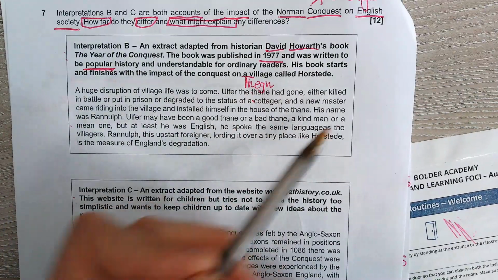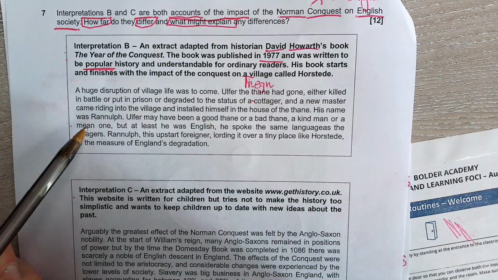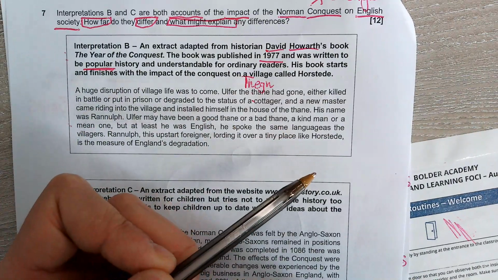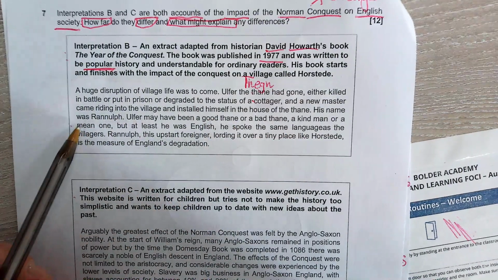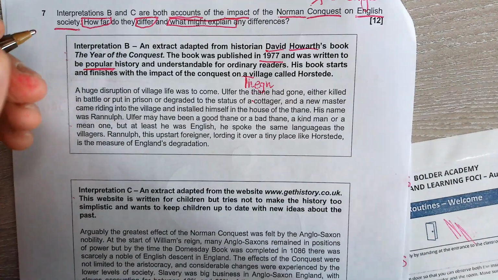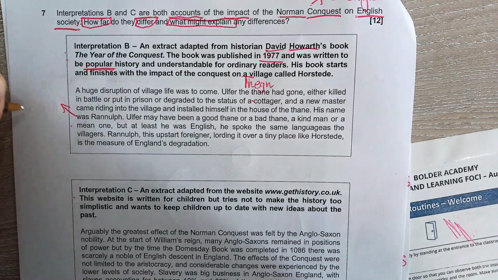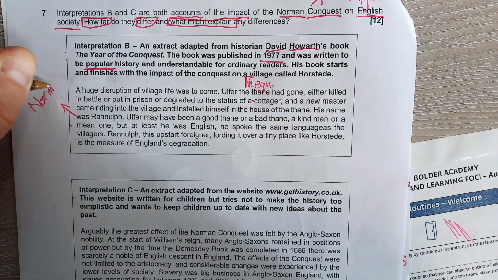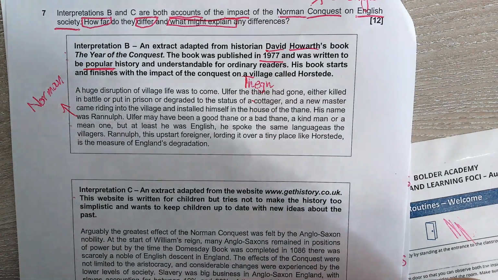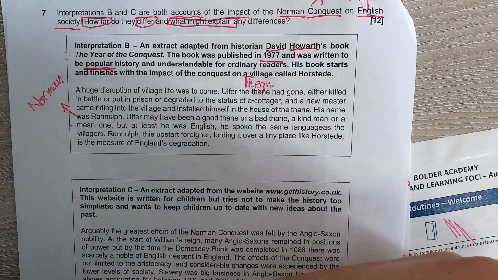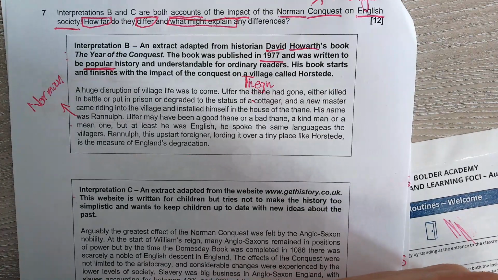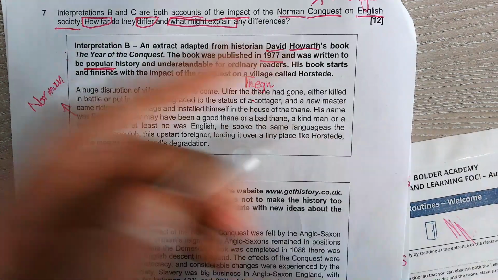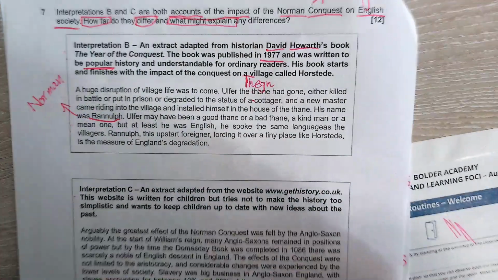And a new master came riding up into the village and installed himself in the house of the Thane. His name was Ranulph. He, I reckon, is a Norman, so I'm going to jot down here that he's a Norman. I'm already thinking that this is talking about Norman land ownership and explaining how Anglo-Saxon landowners, thanes, carls and earls have been replaced with Norman landowners. I reckon Ranulph is one of those.